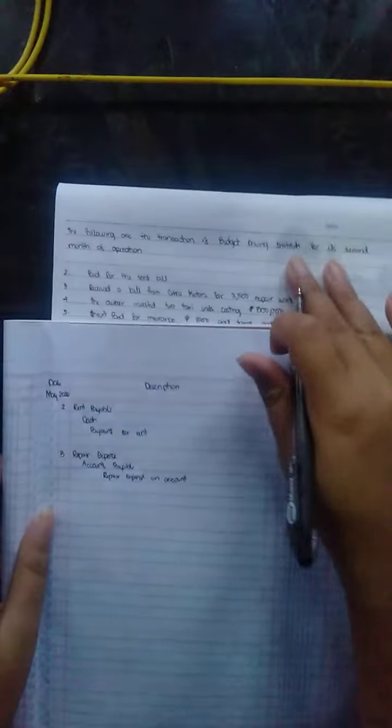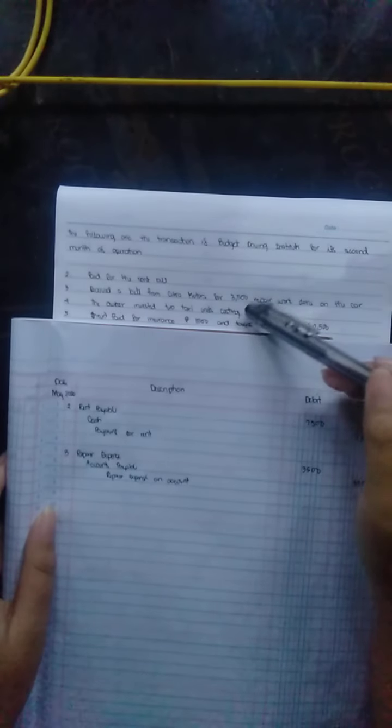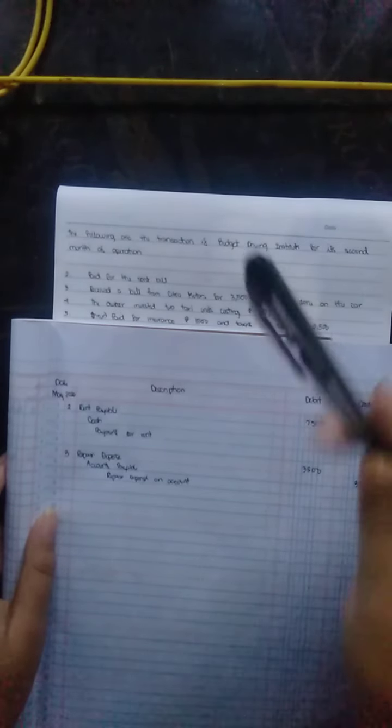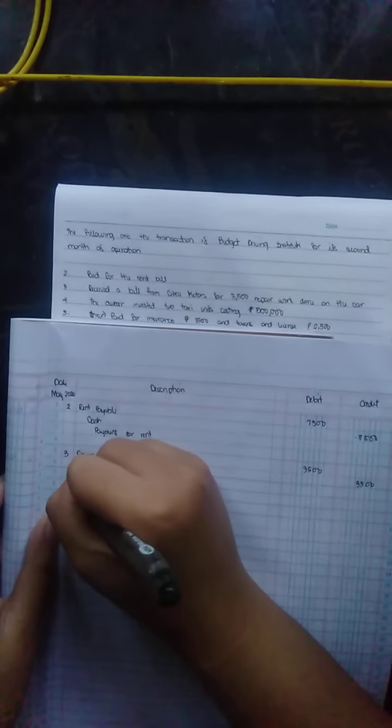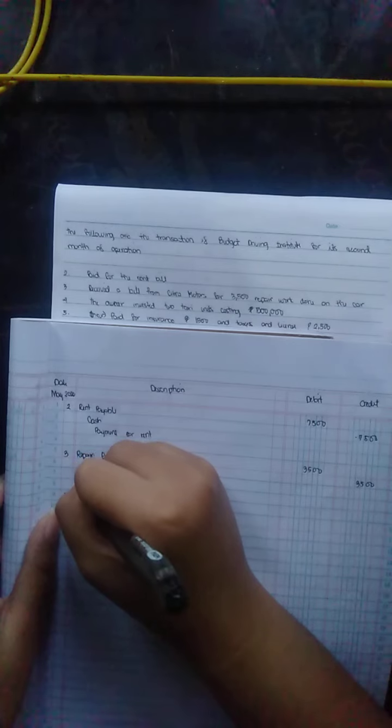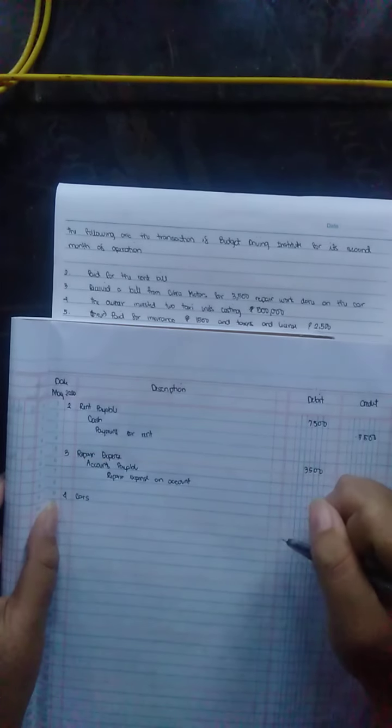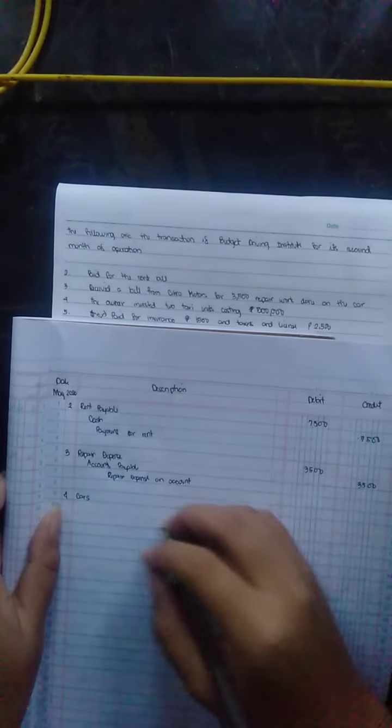Next is, the owner invested 2 taxi units costing 500,000. So, May 4, cars, since yun yung account title na nakalagay doon. Cars na 500,000.